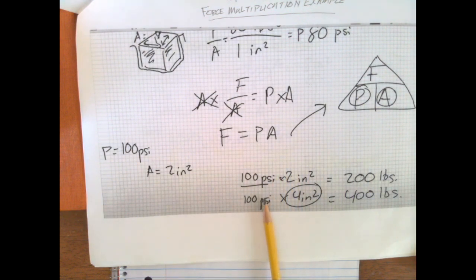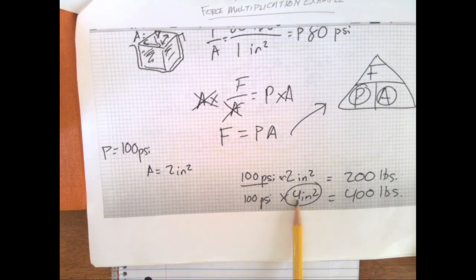Look at this example. Same vessel, 100 psi, same actuators, different sizes. So you have 100 psi, but here you have 4 square inches of area. Let's do the same thing.